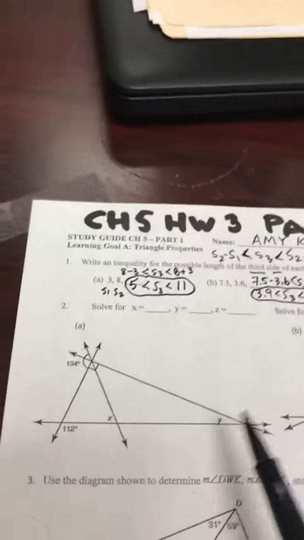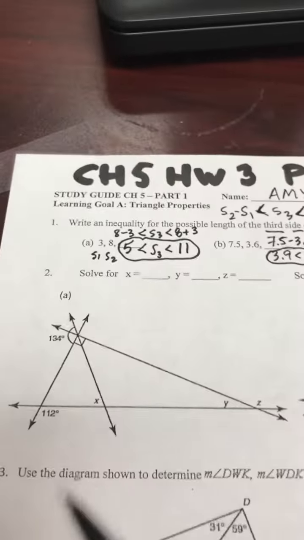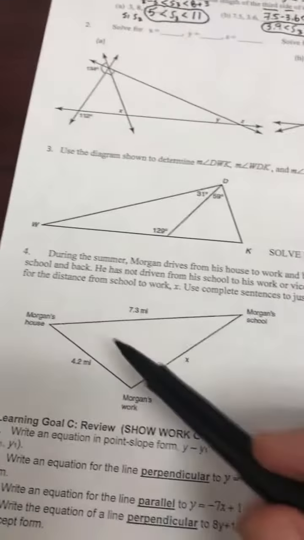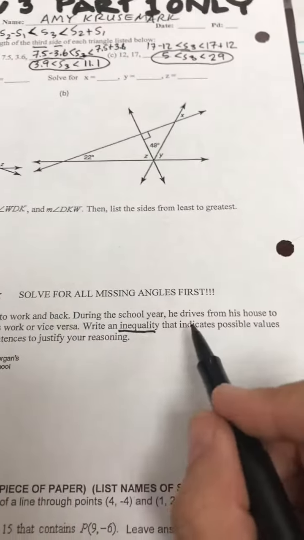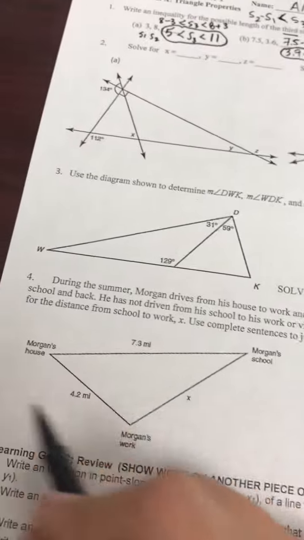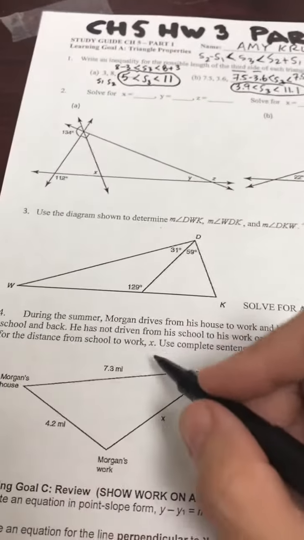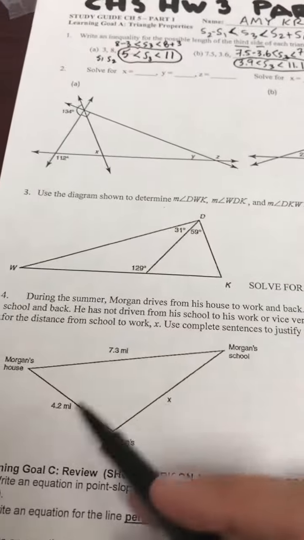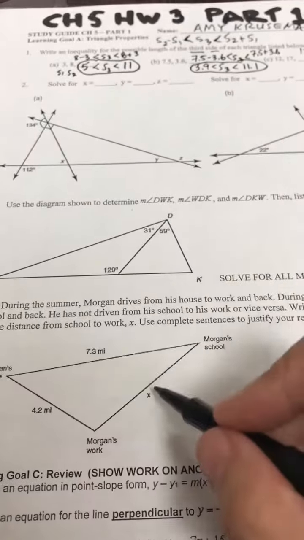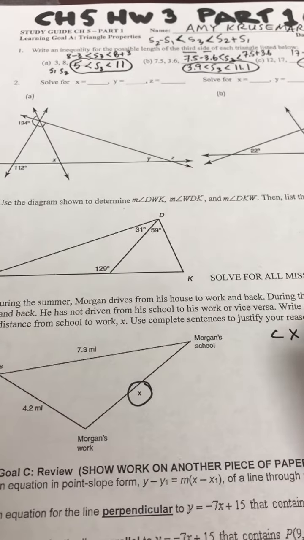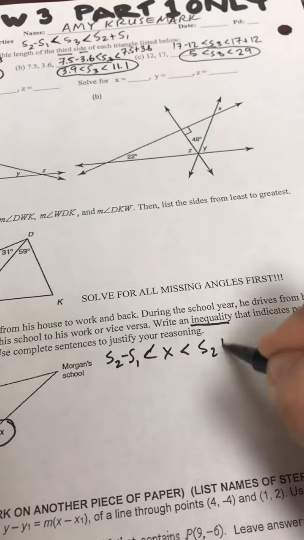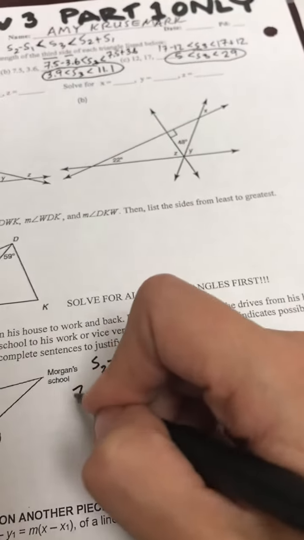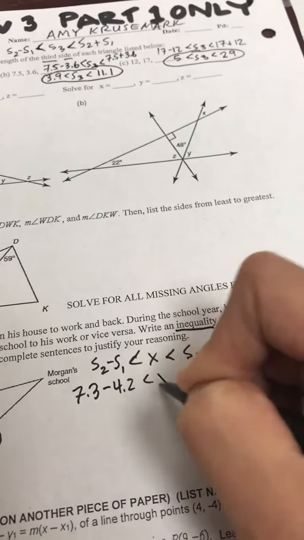All right, first 3 done. Now these look a little interesting. You may or may not have seen these types of triangles before. So I'm going to jump down because this one's actually the same as the 3 we just did. It says write an inequality that indicates the possible values. They did the same thing as the previous questions up here, but they've given me the 2 values on the picture. So to solve for the missing side, they've said make that x. I'm still just going to take the 2 sides and subtract, the 2 sides and add. So my 2 sides are 7.3 and 4.2.